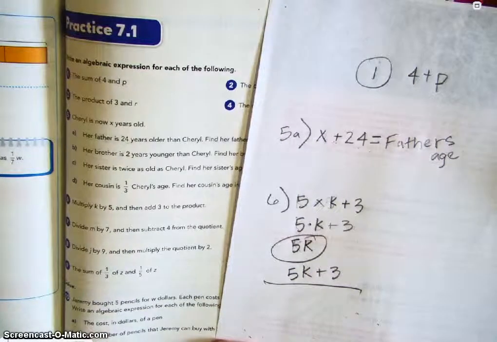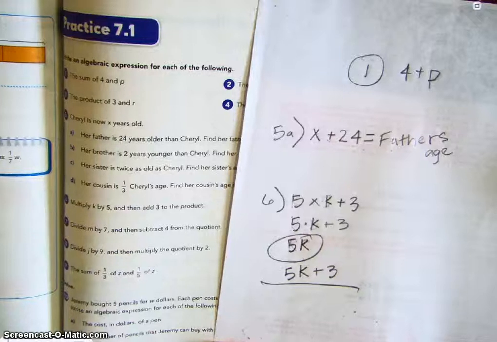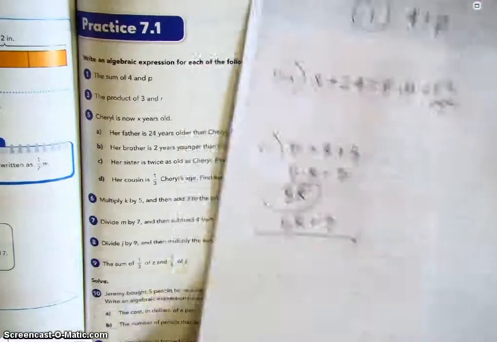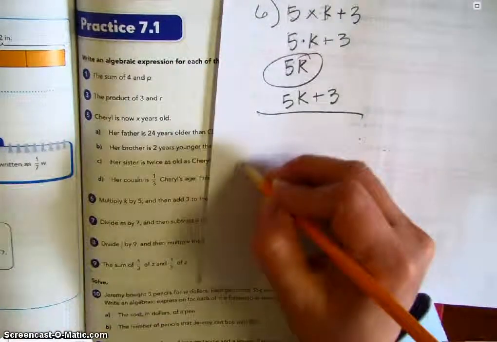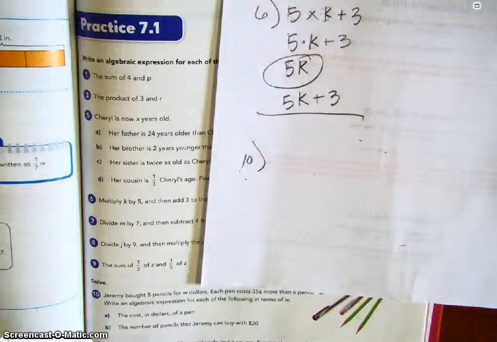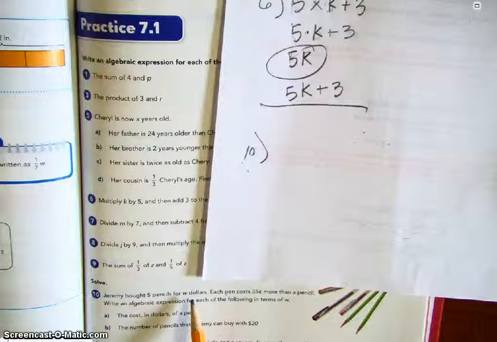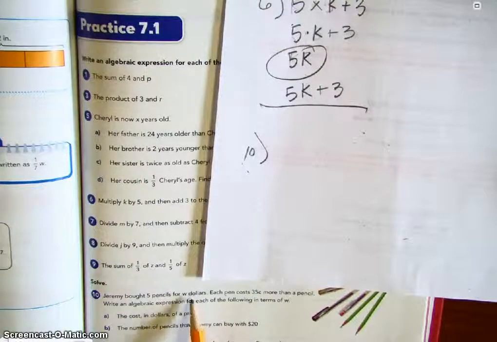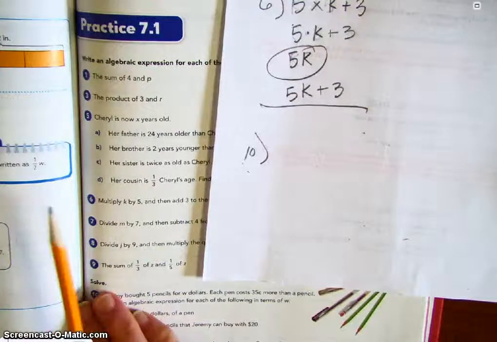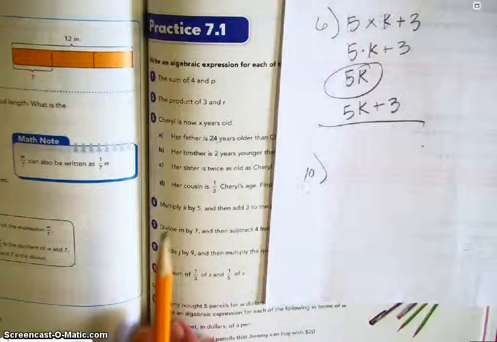On number 10, I'm going to go ahead and do it for you as well, and then the rest I need you to do on your own. So number 10, Jeremy bought 5 pencils for $W. So 5 pencils for $W. And again, we're going to have to look over at page 224, right across the page.